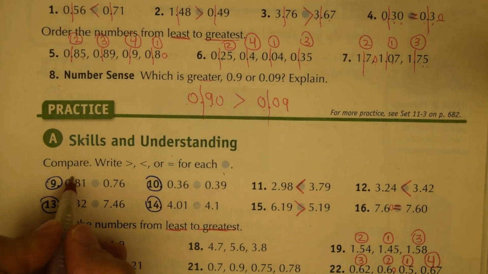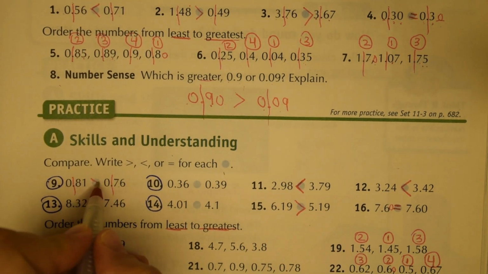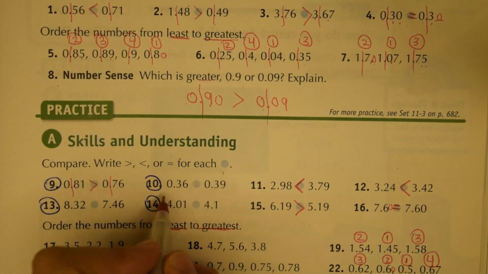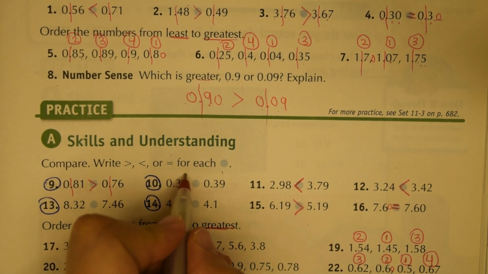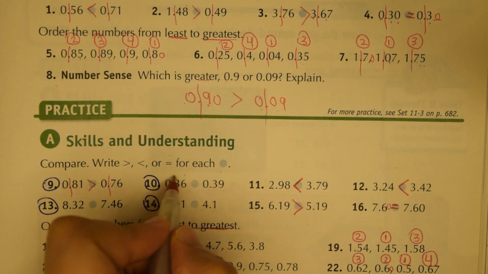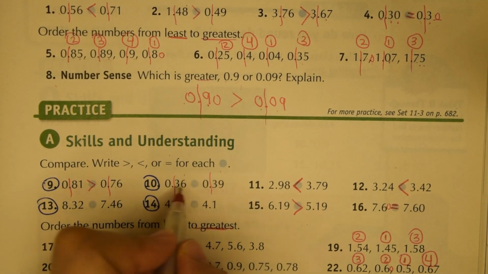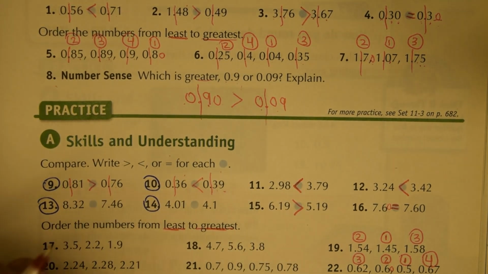Now for number 9, I will put the lines 0, 0, 8, 7. 8 is greater than 7, then this number is greater. For number 10, how do we read number 10? I will not say 0 and 36, I will say 36 hundredths. Here I will say 39 hundredths. So I will start comparing. I have 0, 0, 3, 3, 6, 9. 9 is greater than 6, then this is greater.